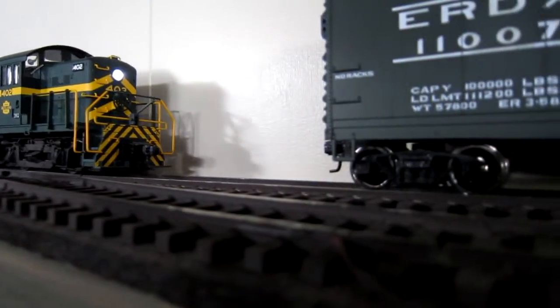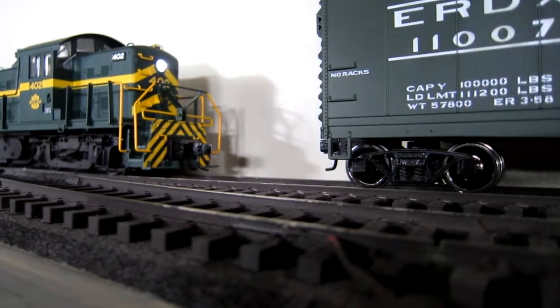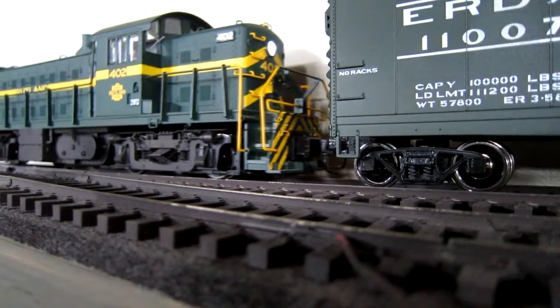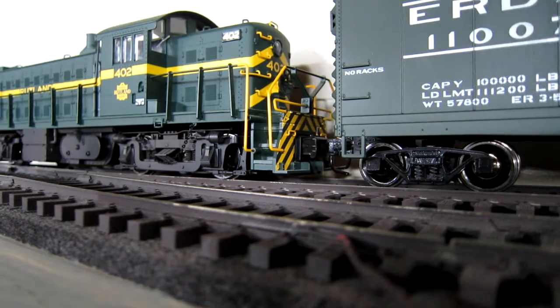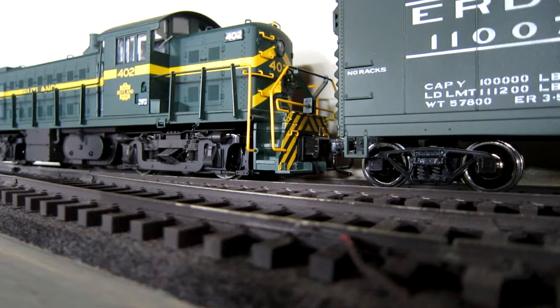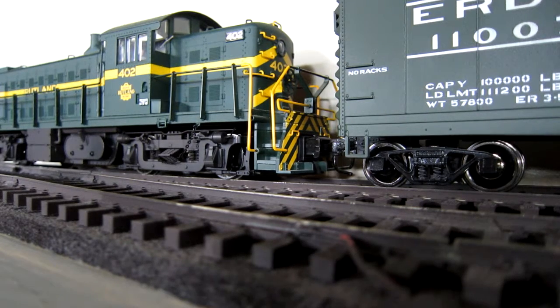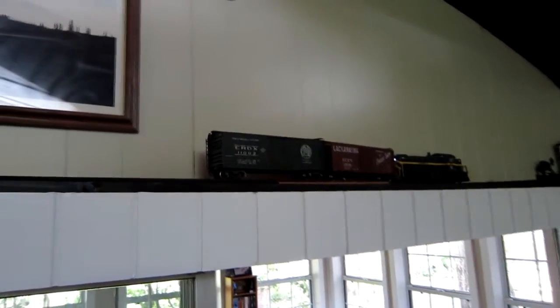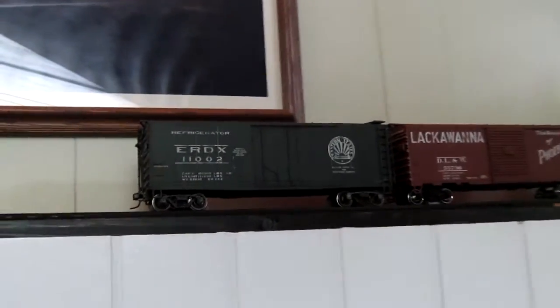When you have a large layout with multiple towns or even cities, you would have multiple trains running, and they would have to meet certain time schedules, let's say for passenger trains, even freight trains, and they would have to be able to run and not interfere with one another. And so those types of operating sessions are completely different from what I'm doing.